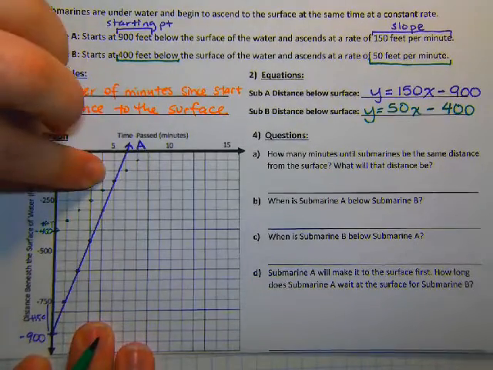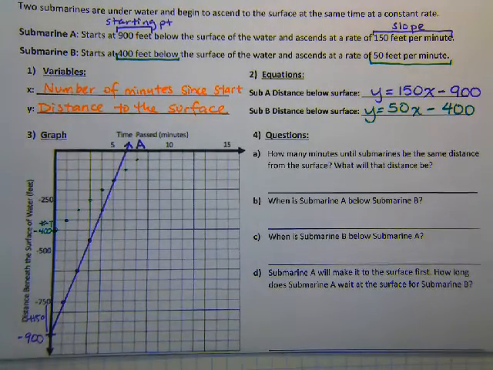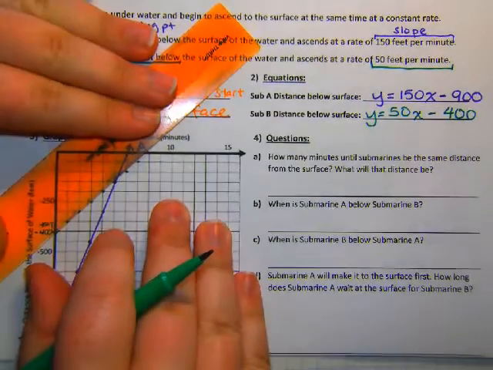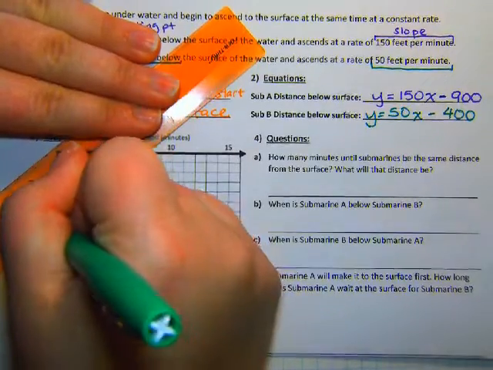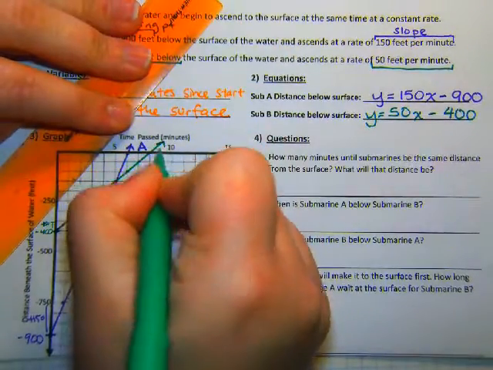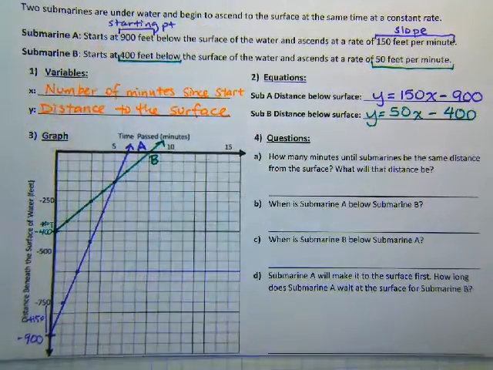And I love it when it crosses at the exact same dot, like my favorite part. Or when the line passes through all the dots in the calculator. You guys do that. And that is submarine B.